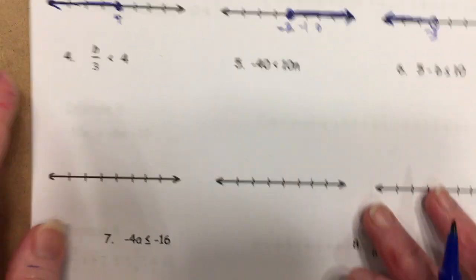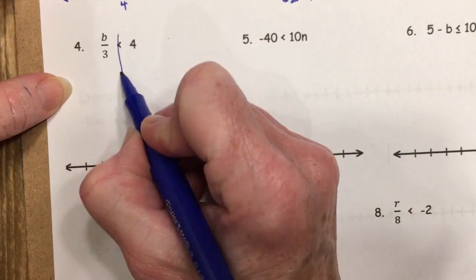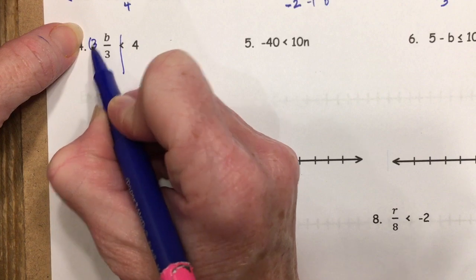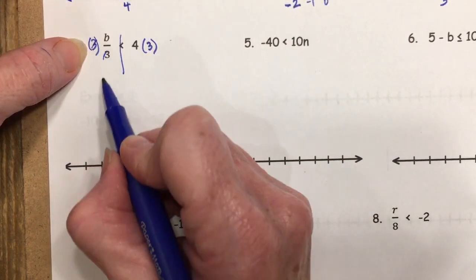Number 4, b over 3 less than 4. I'm going to cut it in half. This time, this is division, so the opposite is to multiply. I'm going to multiply both sides by 3. This goes away. This is b.